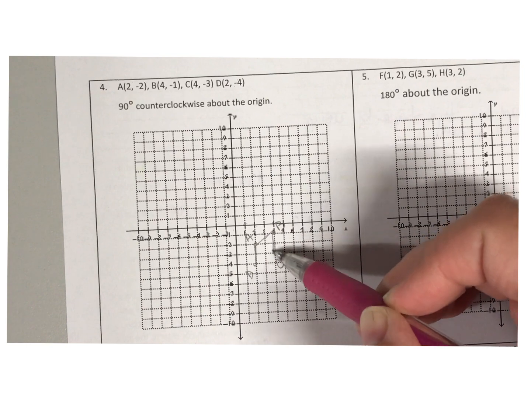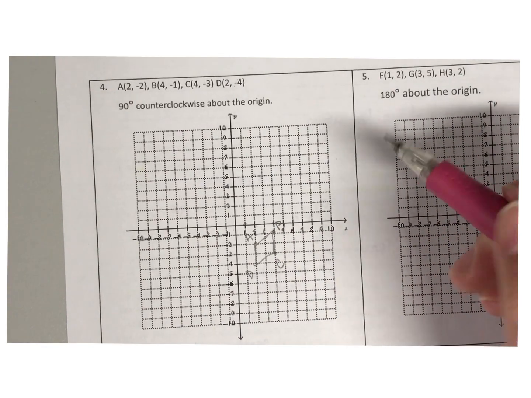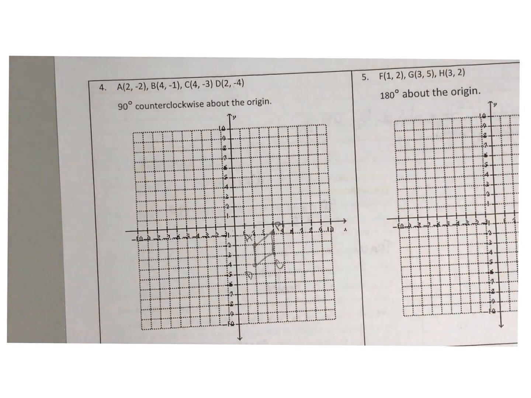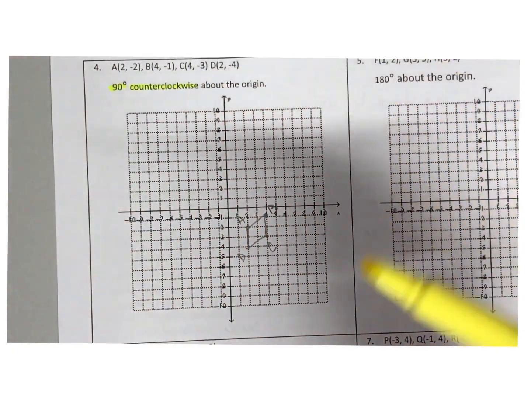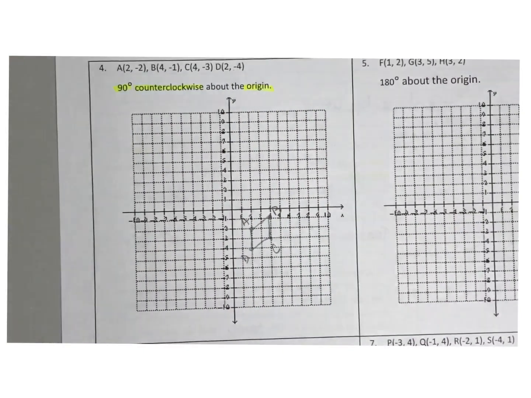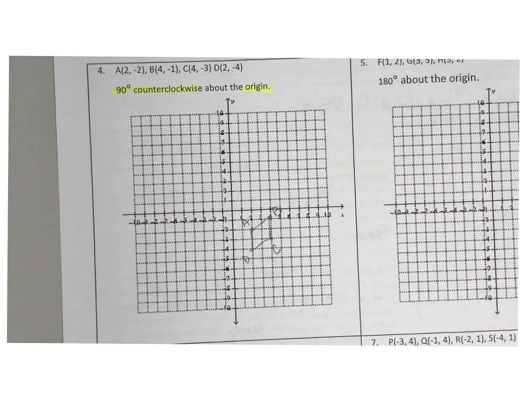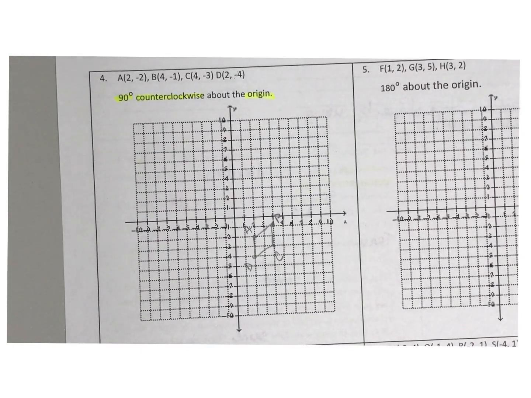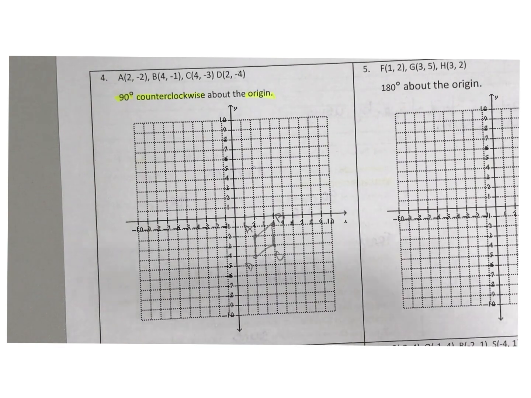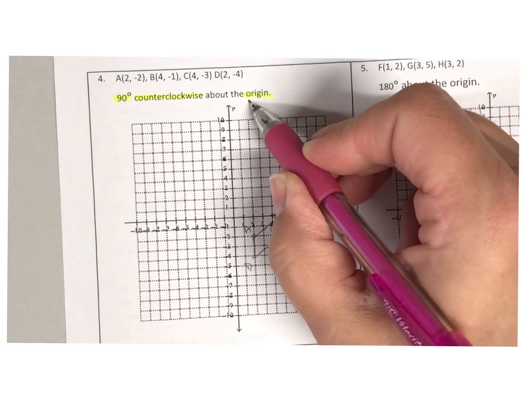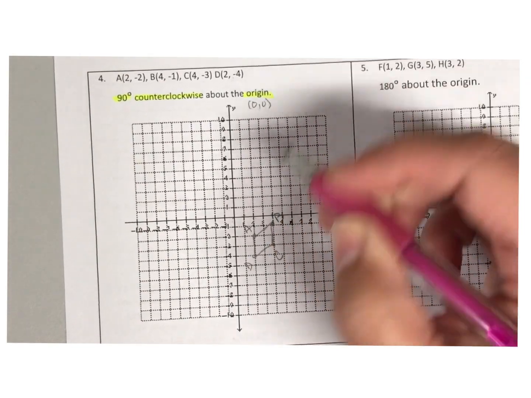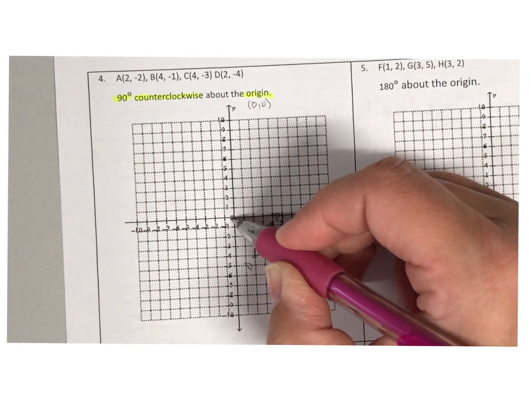So we're taking this picture, and it says that we want to turn it 90 degrees counterclockwise about the origin. So when we do a rotation, we have to have a point, which way we're turning it, and how far we're going to turn it. So 0, 0 is the origin. Remember, origin is 0, 0. We're going to have it there, okay?